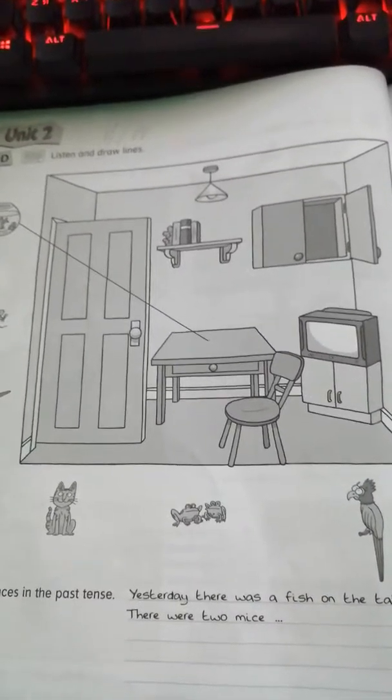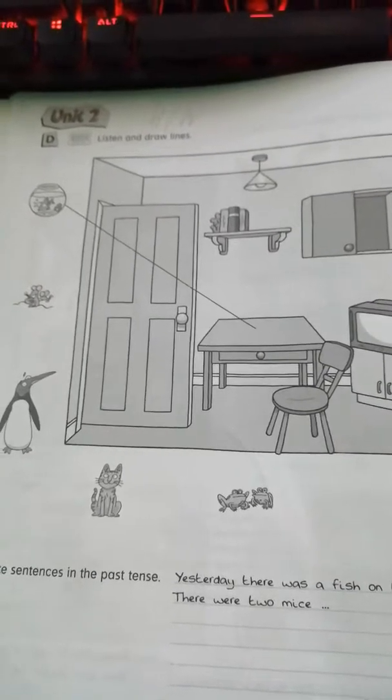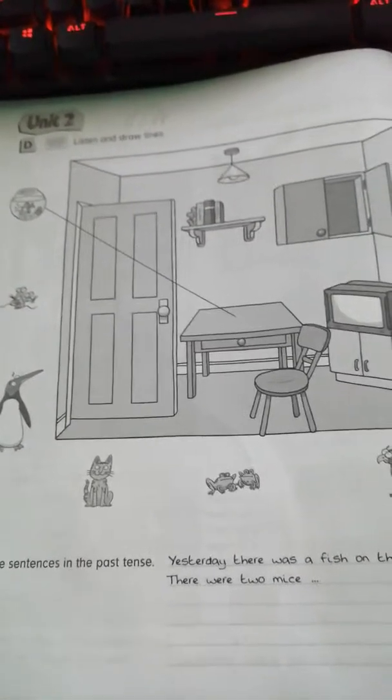Okay, so that's it. We have listened to the audio, and now let us draw all these lines together. Activity Book, Exercise D. Listen and draw lines.